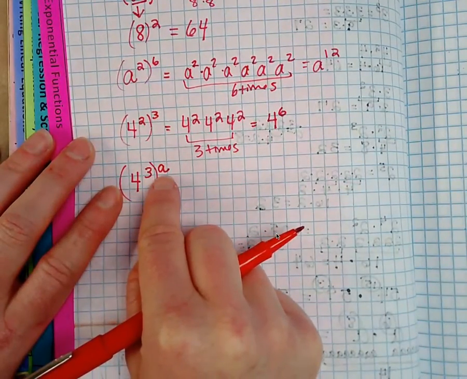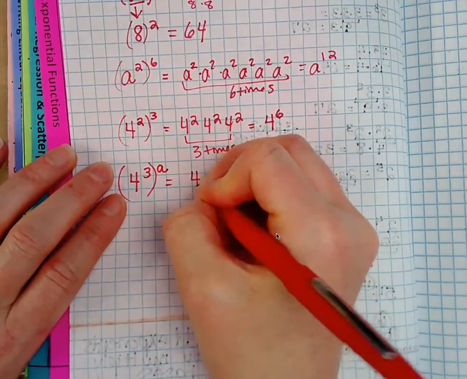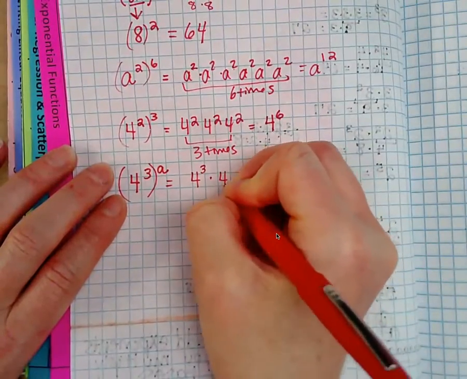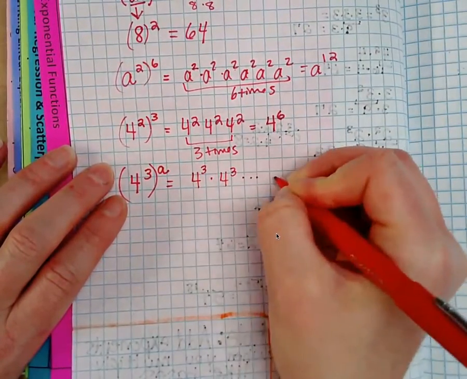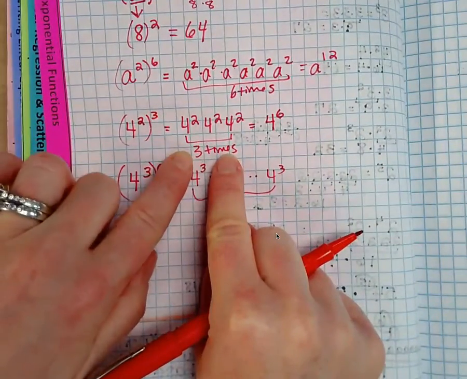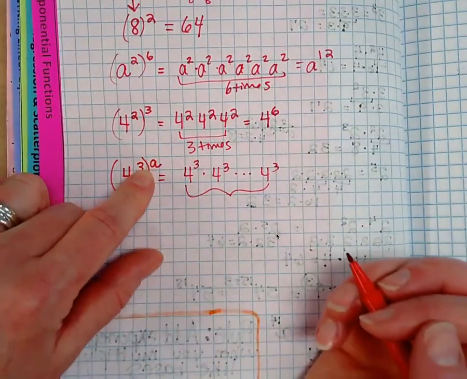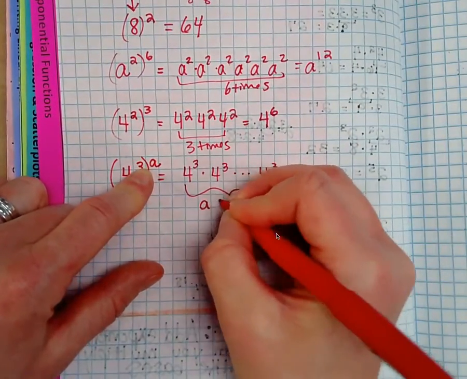It could be a 10, it could be a 20. But what this means is you're multiplying 4 to the 3rd times itself how many times? Remember I said 3 times here, 6 times here. How many times? A times.